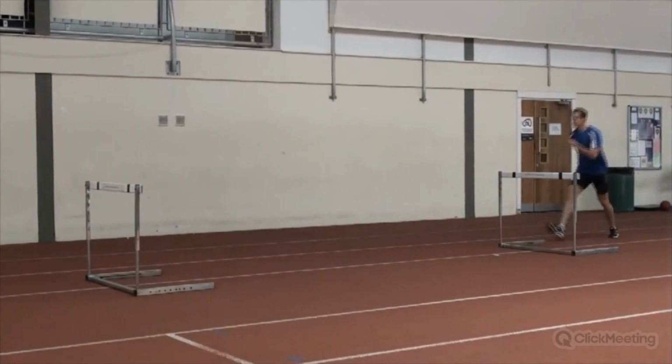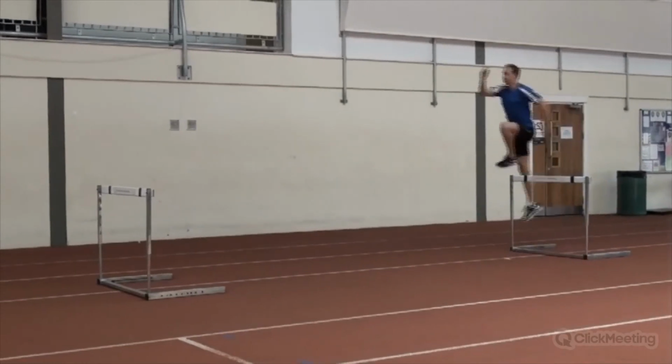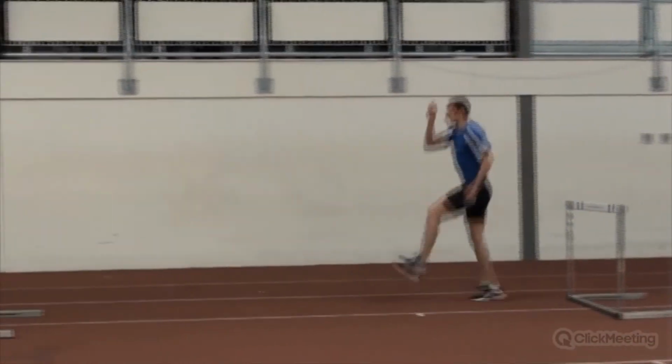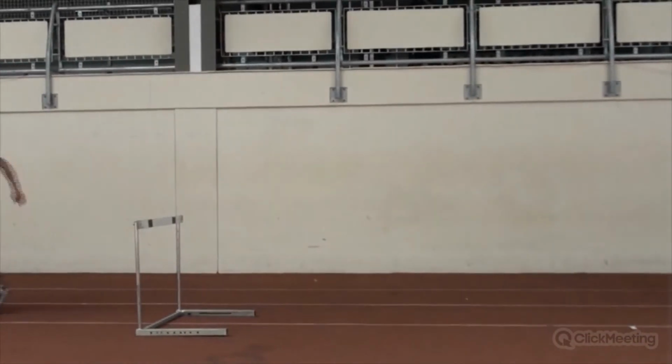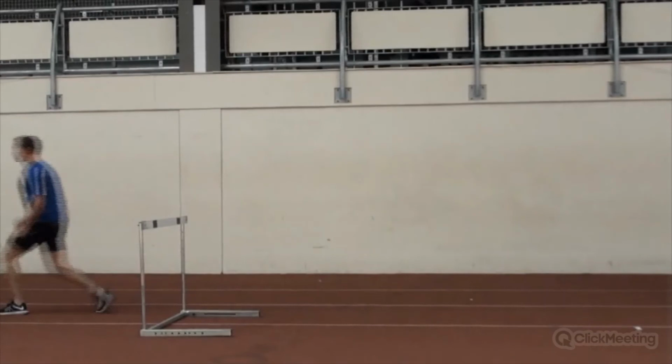Yes or no? If it doesn't, I want to see greater lift, I want to see more height. I could say to the athlete, give me more height, give me more lift, or I can change the environment and look at throwing in some hurdles that are higher and see how he negotiates them. So if you can just pause it for a little bit, just as he goes over the hurdle.